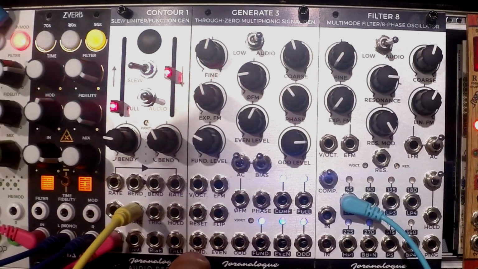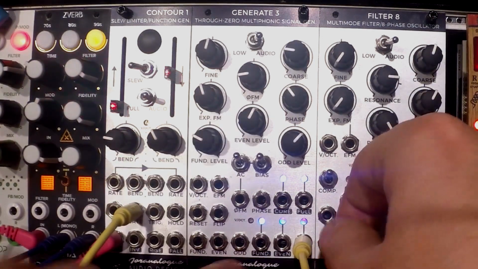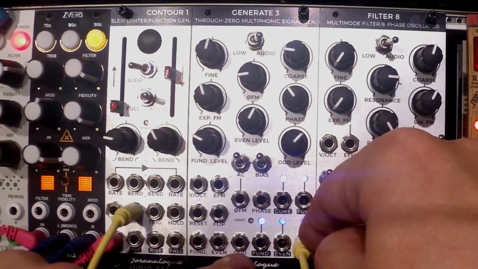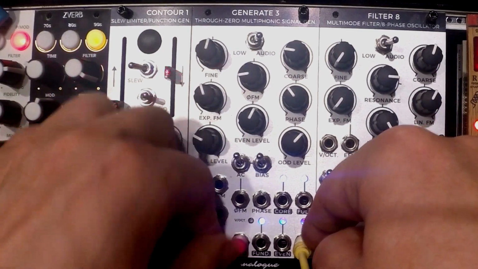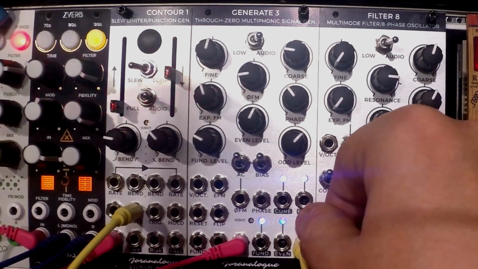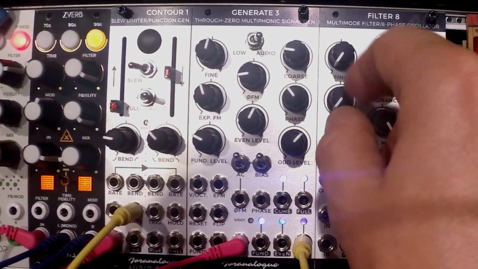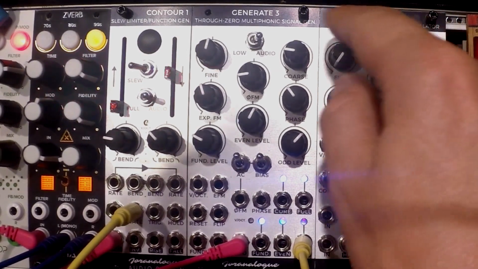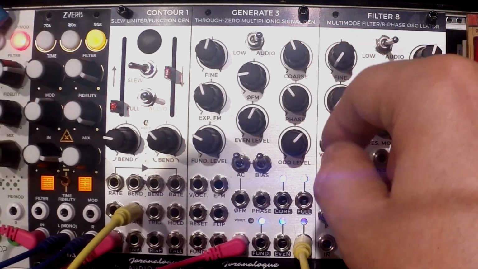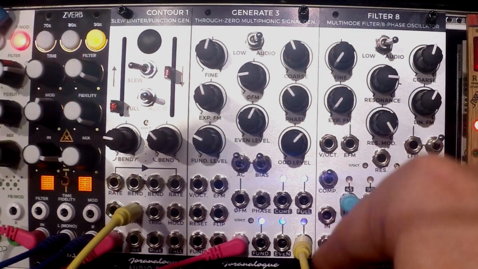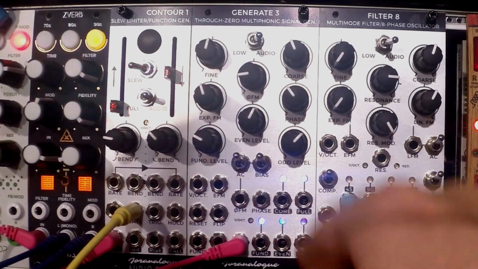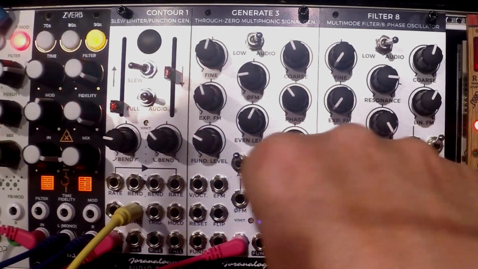But you can also have, again, a through 0 amplitude modulation of each of the timbre channels. So now if I modulate it here with the same Rubicon signal, I'm having a ring modulator. But this ring modulation is applied only to the odd channel.